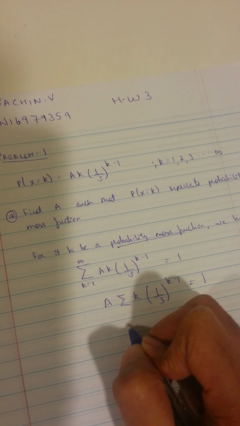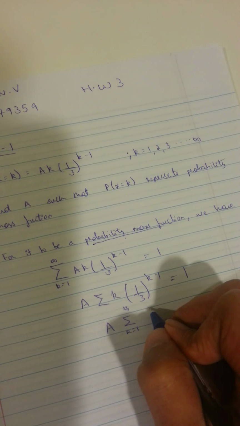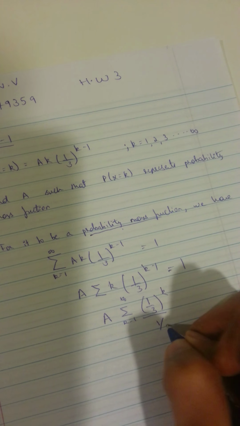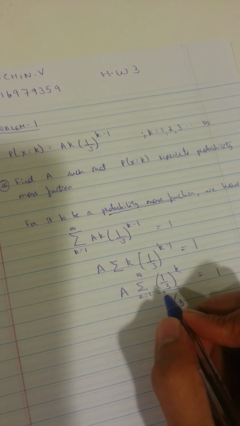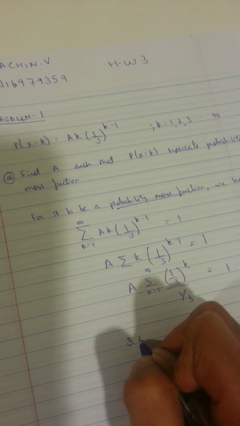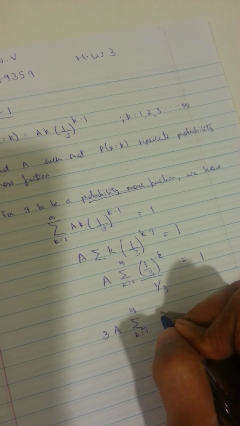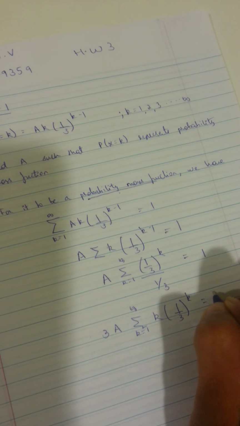So we can rewrite this as a into summation k equal to 1 to infinity k into 1 by 3 to the power k, divided by 1 by 3, because it's 1 by 3 to the power k minus 1. So that's equal to 1. Since 1 by 3 is in the denominator, this becomes 3a into summation k equal to 1 to infinity k into 1 by 3 to the power k equal to 1.